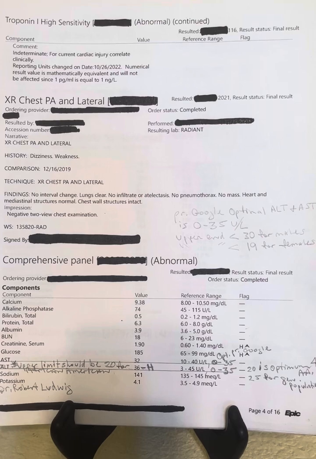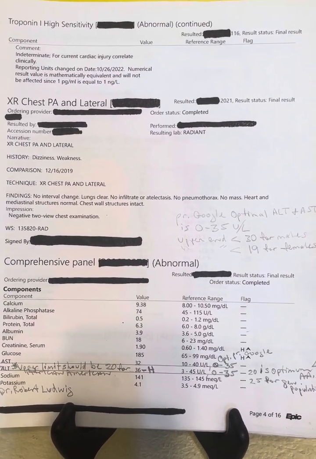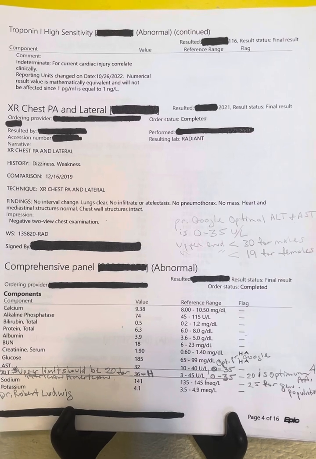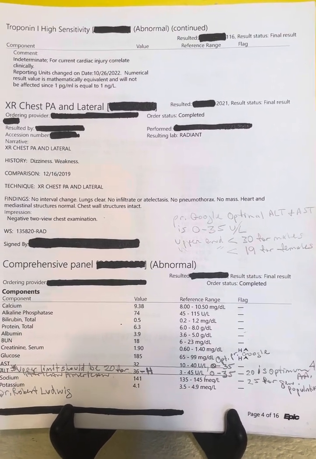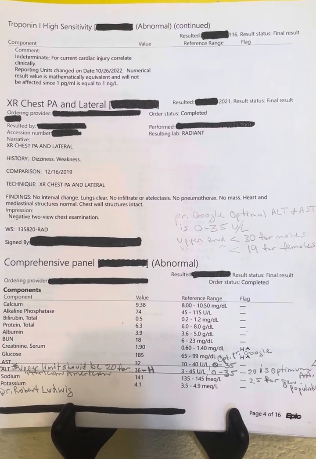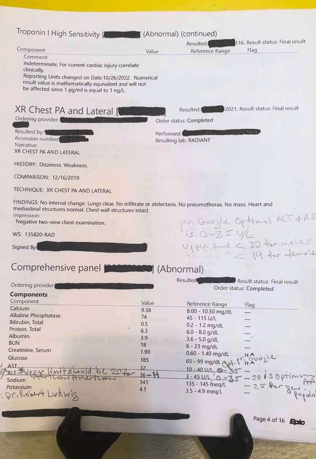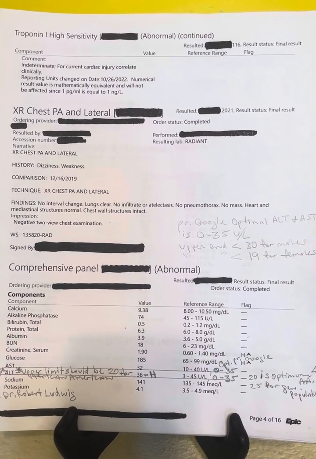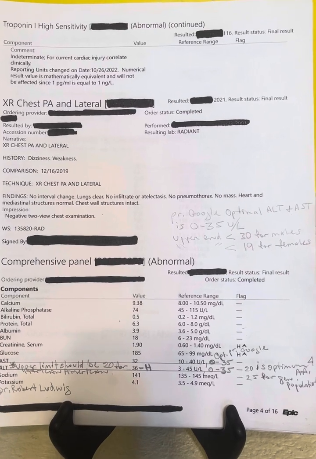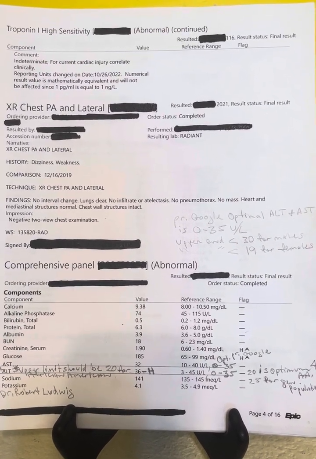It's very important to understand that you're looking at a population average. Back in the 70s, Dr. Lustig pointed out that the upper limit was 20 and 25, and now it has moved upward to 45 for the ALT.